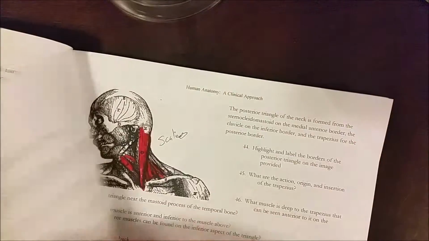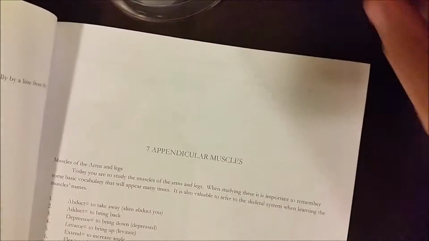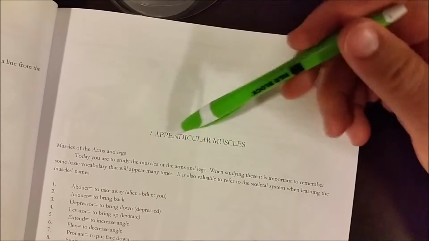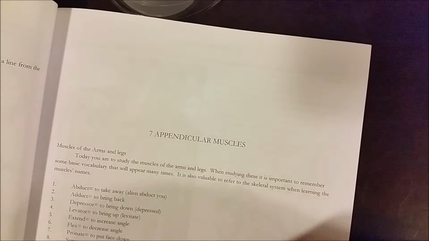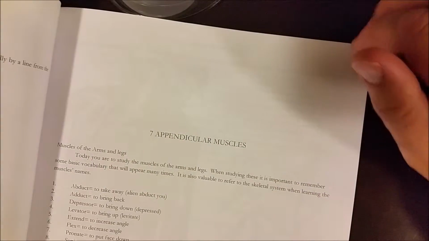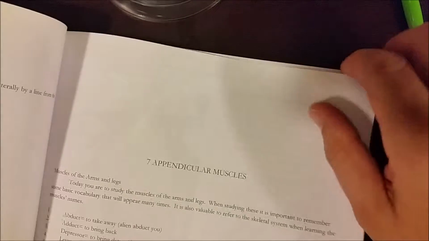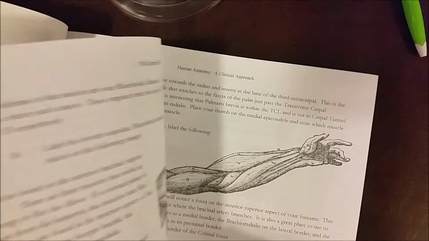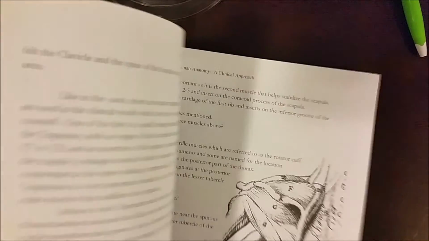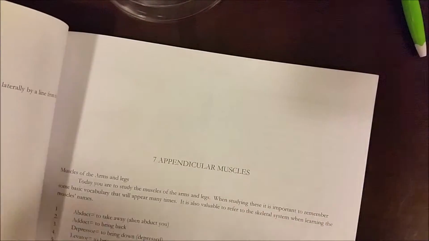Now, tomorrow, and yes, I plan to do this next video tomorrow, I want to finish all the muscles. I am going to go through the appendicular muscles, and you have the same names, a lot of the same words that are going to be important again. Now I am also going to only mention muscles that will be able to help you either recognize where you are or will help you later on in clinicals.